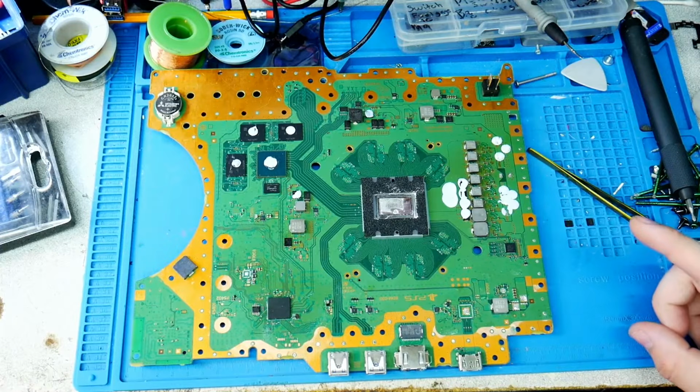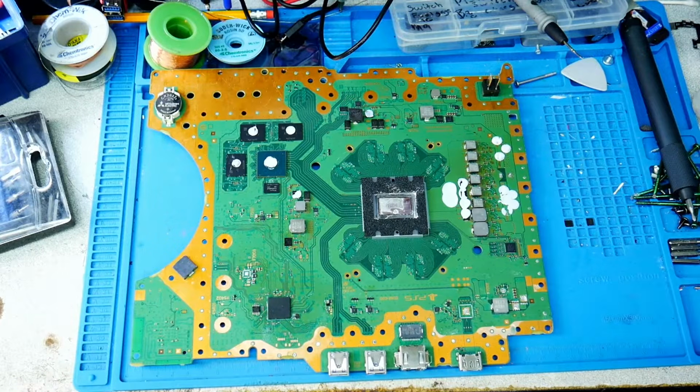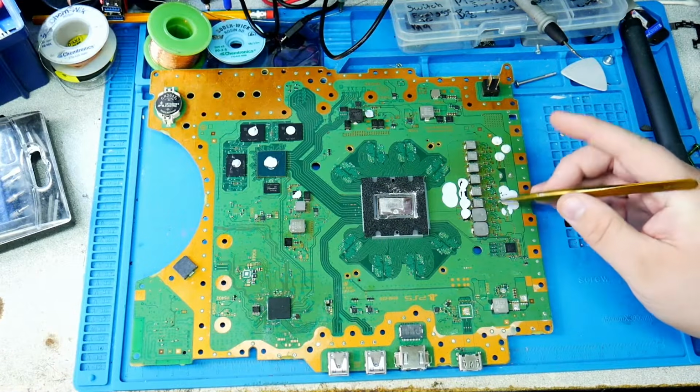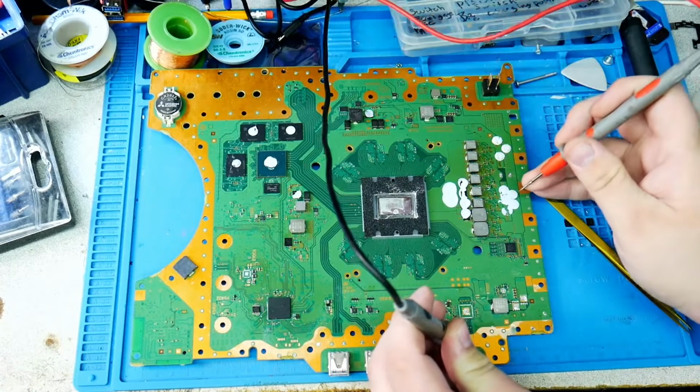Now if you do that for the 3.3 volt rail, the 5 volt rail, the 12 volt rail and some other rails, usually if it has a higher voltage, it's going to have a much higher resistance to ground. But a CPU or GPU rail is typically going to be low impedance to ground, so you'll actually measure that with your ohms mode.